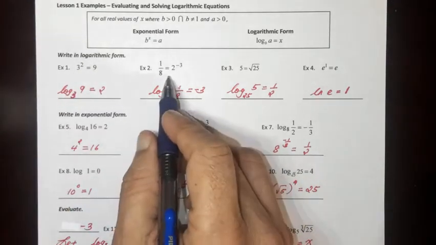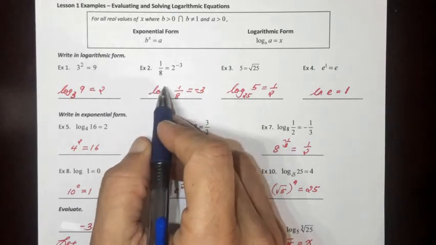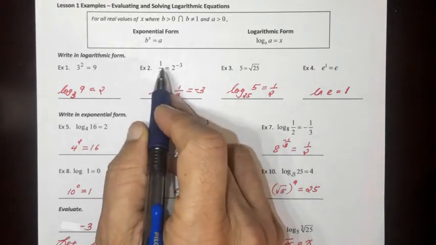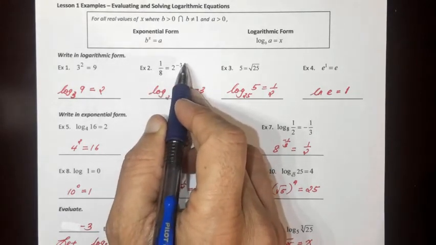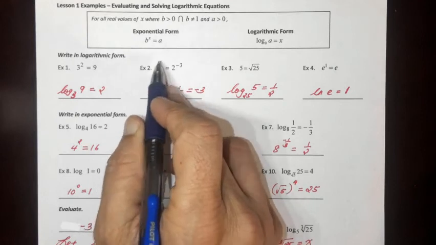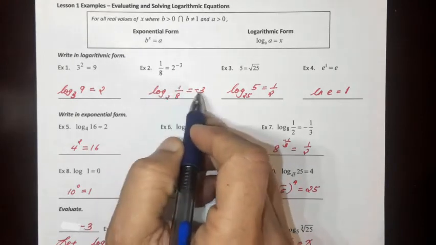Same thing over here. Log of, we will be taking the number right here, that is the number by itself, not the number with the exponent. So we take the log of that number by itself to the base of 2, which is log 1/8 to the base of 2 is equal to -3.